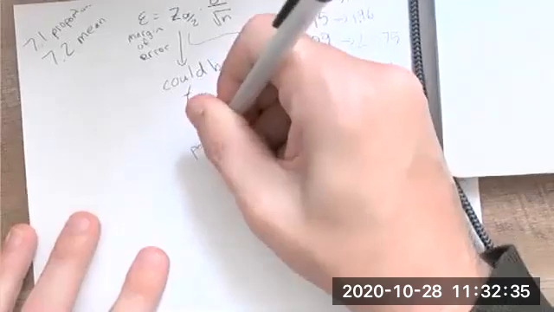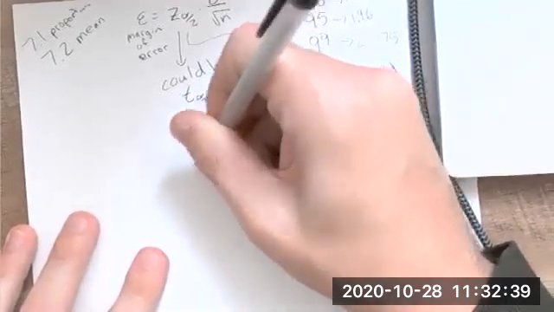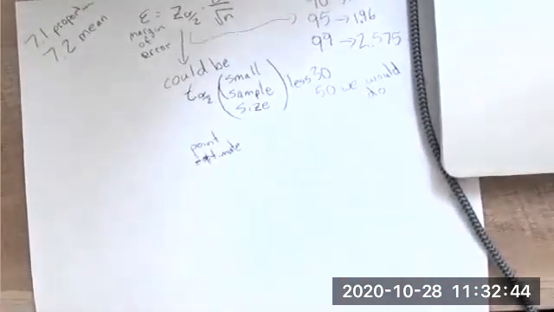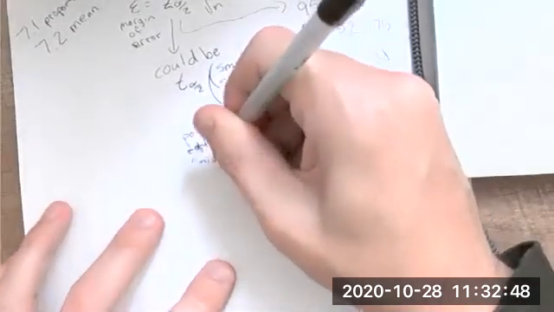Now, here's what happens. We still have our point estimate. The point estimate is, if I can spell it correctly, your best guess, your best estimate for what's going to happen. It's, again, what I call the middle of the interval.